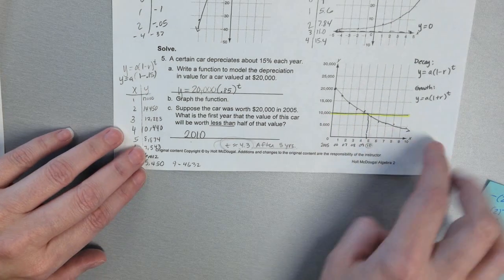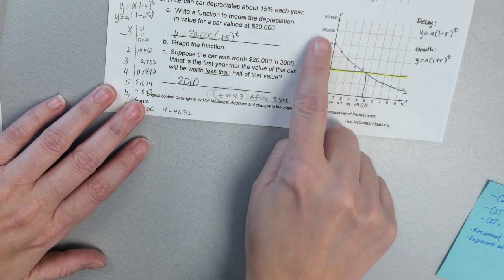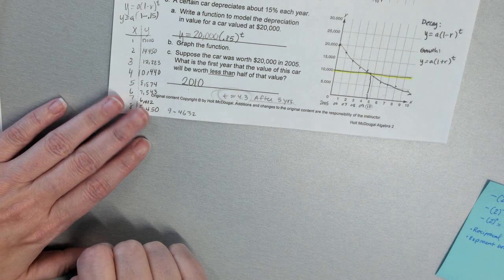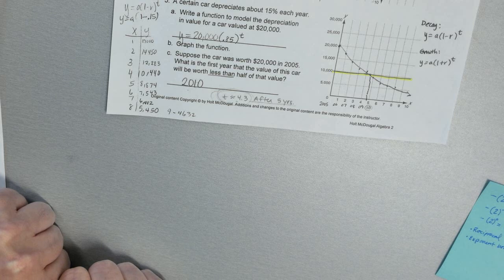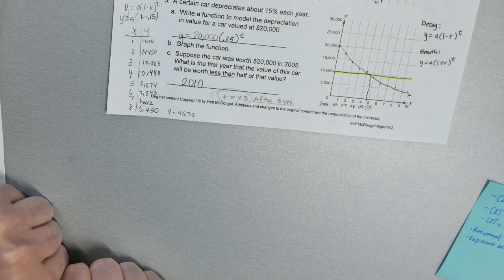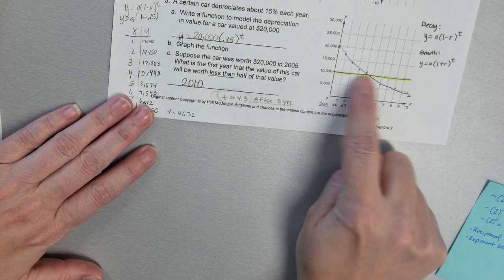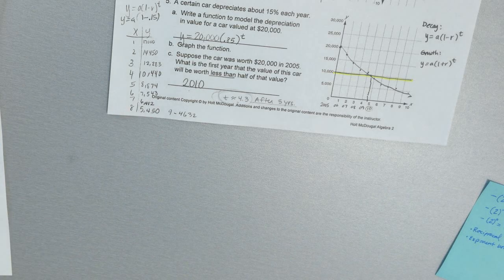Then you graph the function in part B. Again, there are things we can recognize from the graph, like the initial value is your y-intercept. It says, suppose the car was worth $20,000 in 2005. What's the first year that the value of this car will be worth less than half of that value? I used my graph, drew my line, and got somewhere between 4 and 5 years. It was exactly 10,000, and since it asks when it will be worth less than half, I have to go up.